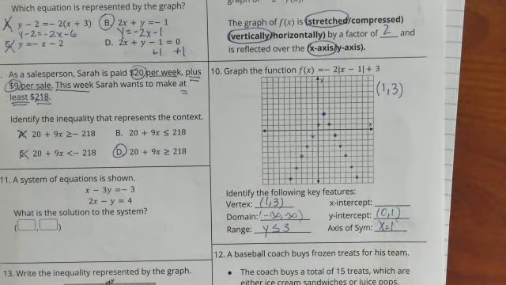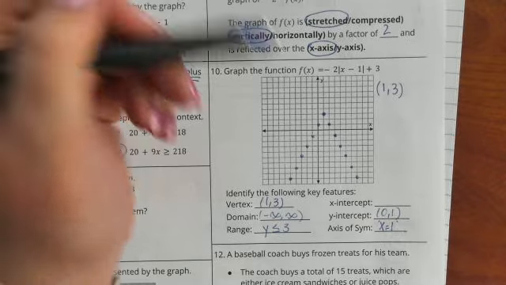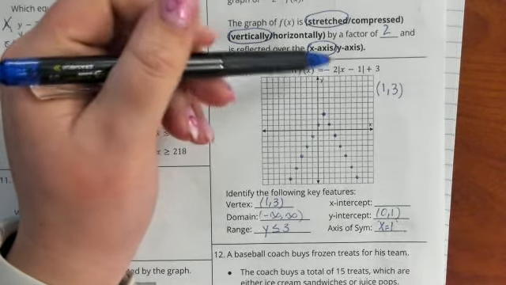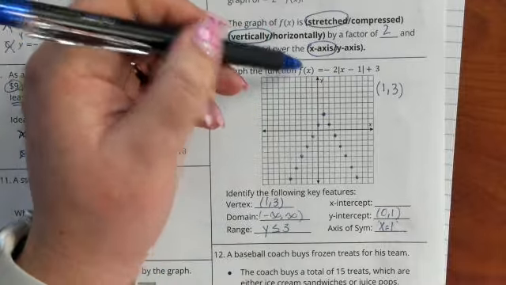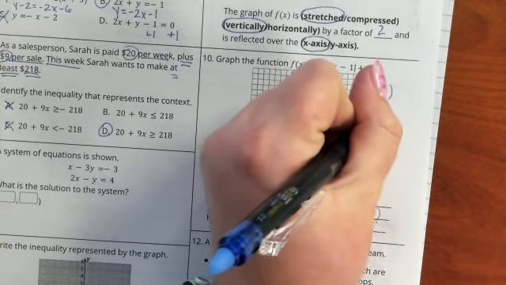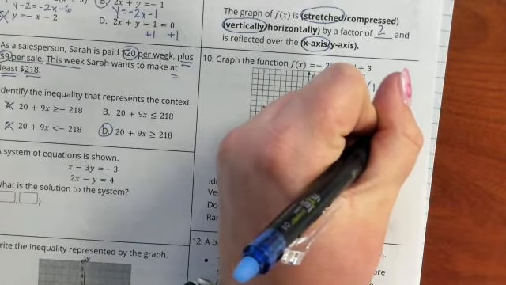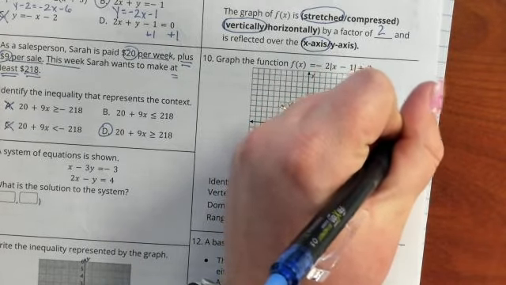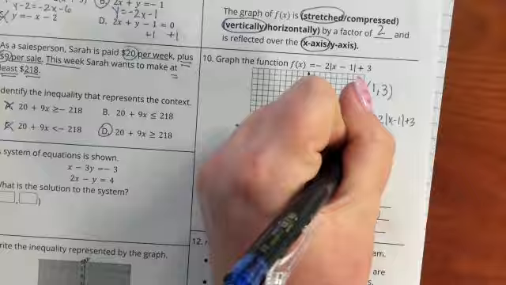Alright, so then we just need to find our x-intercept, and we can do that by plugging in a 0. So we're going to have 0 = -2 times the absolute value of x minus 1, plus 3. We'll subtract 3 over.